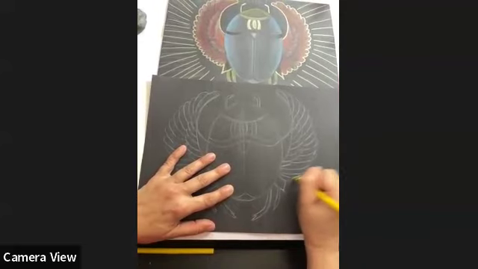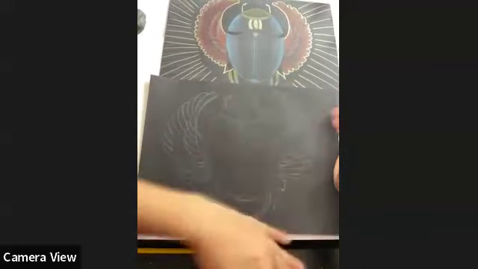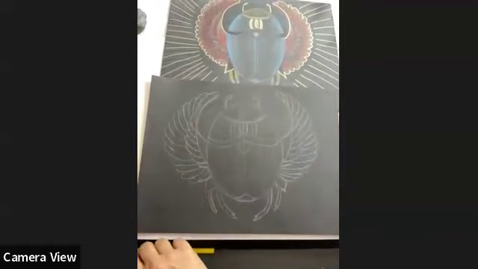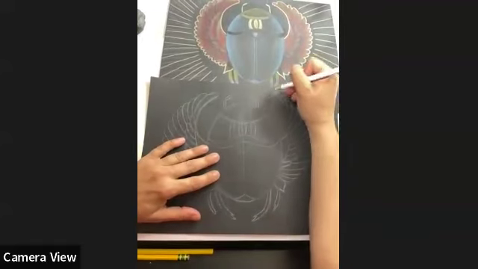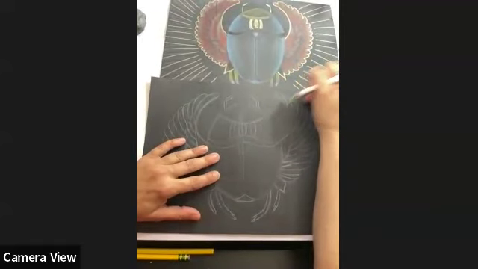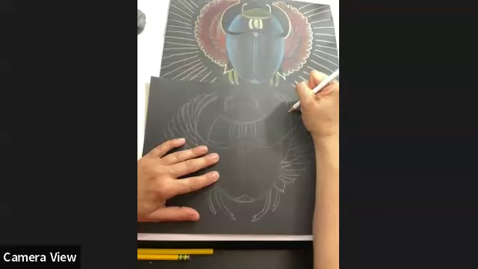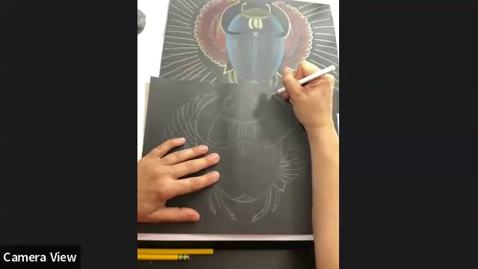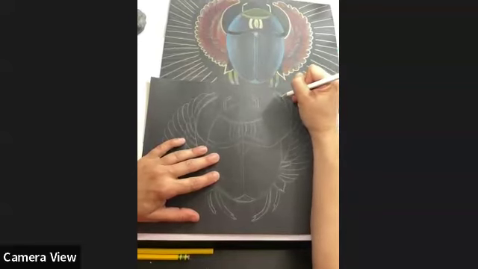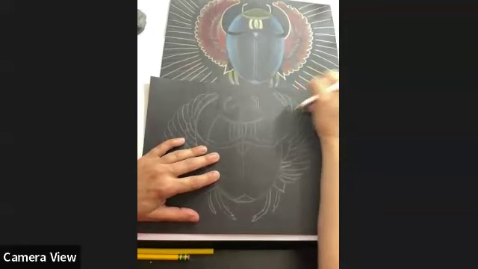So now I'm just going in and cleaning up the lines. So here again, you want to take a look at your feathers. You know, they're not going to be perfect.